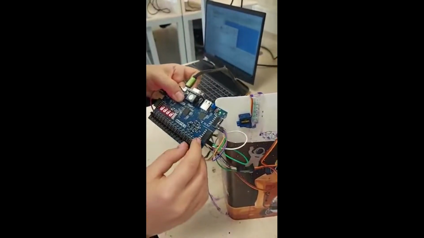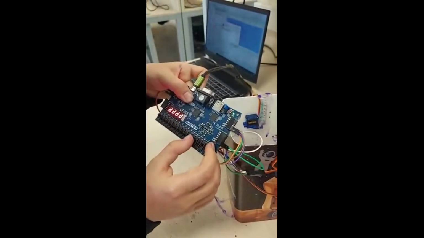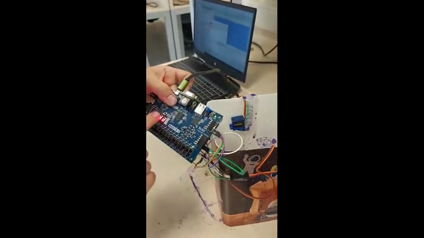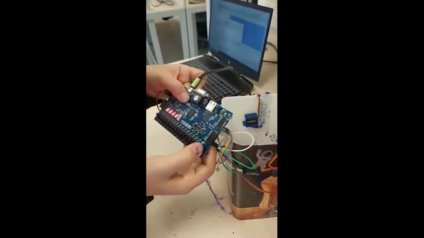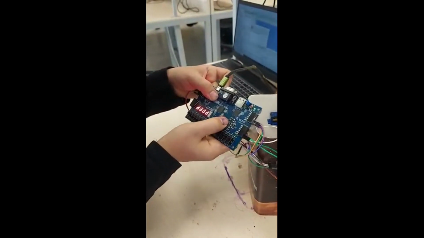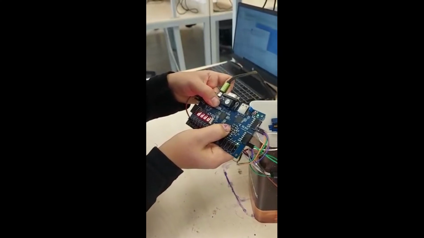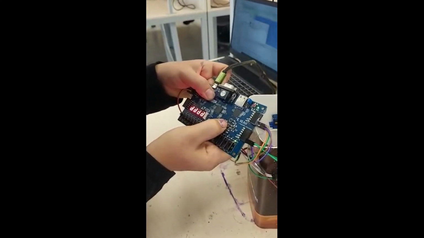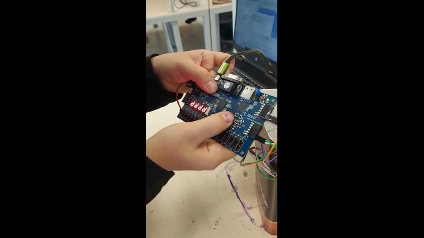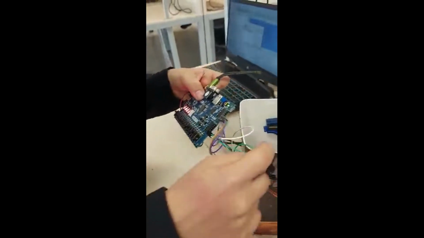For example, let's try these inputs. Normally it shouldn't work, and it didn't, because it is disabled. I am now entering the code, which is 101, on the rising edge of the clock. I gave 1 input, I gave 0, and I'm giving 1 again. They rotated.